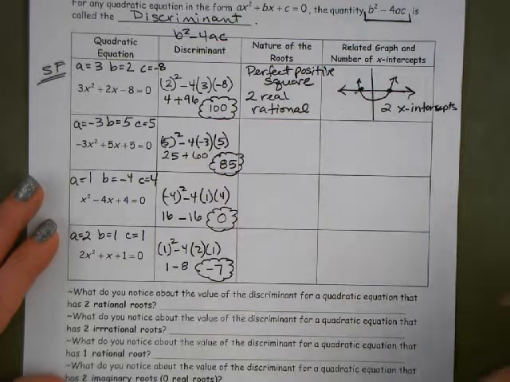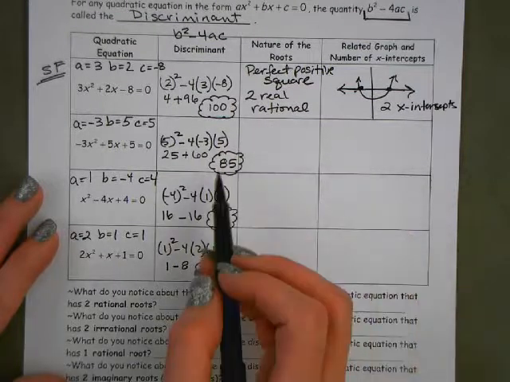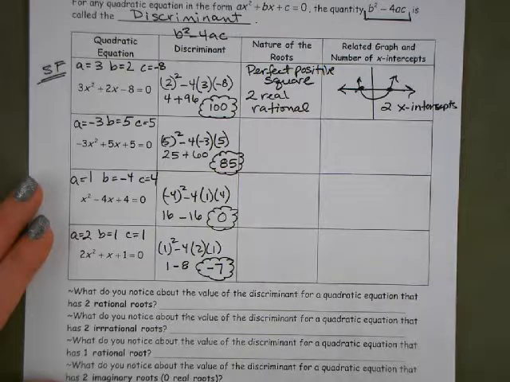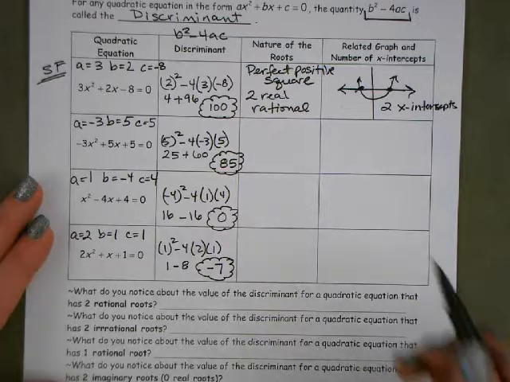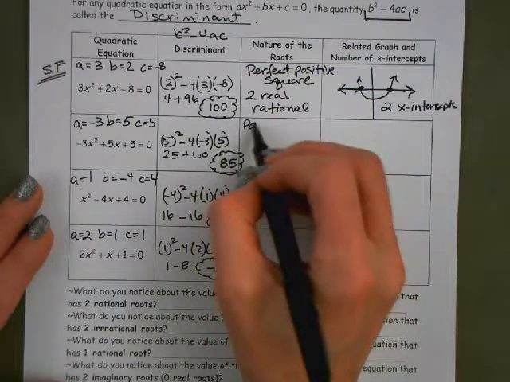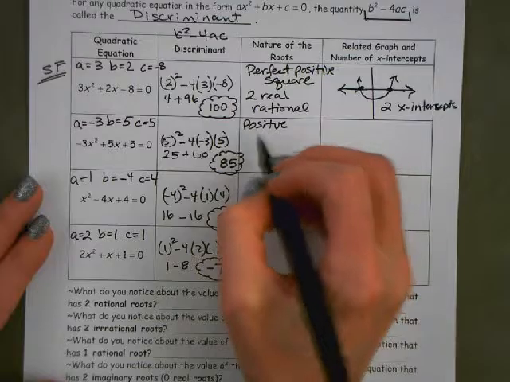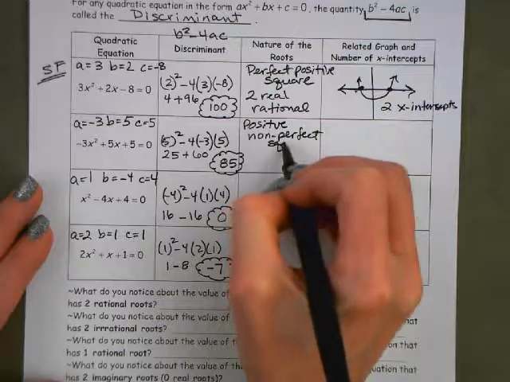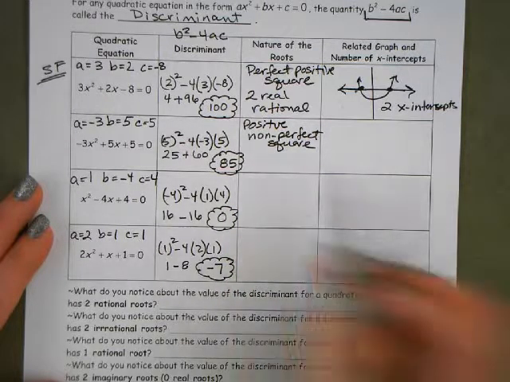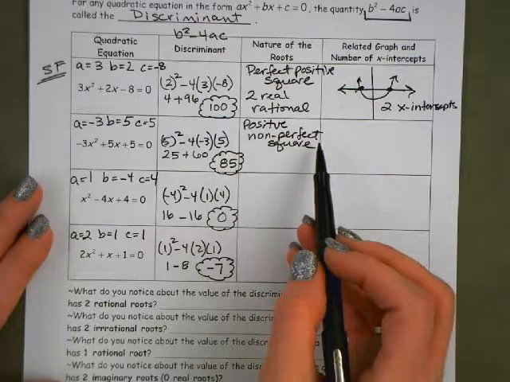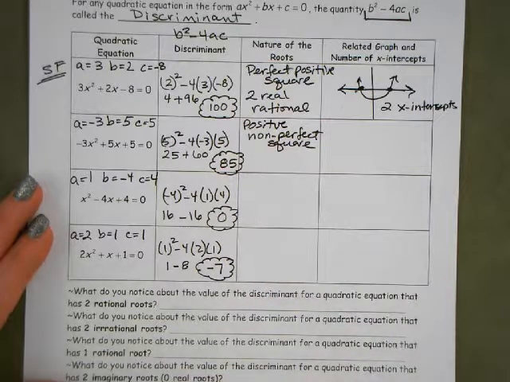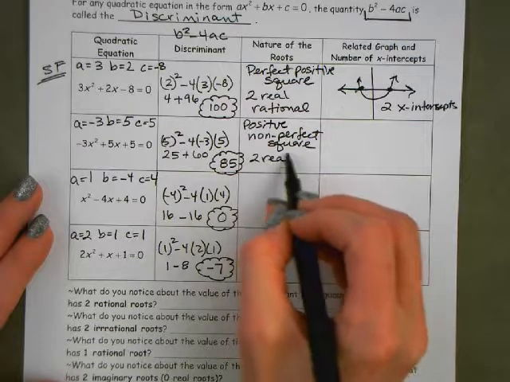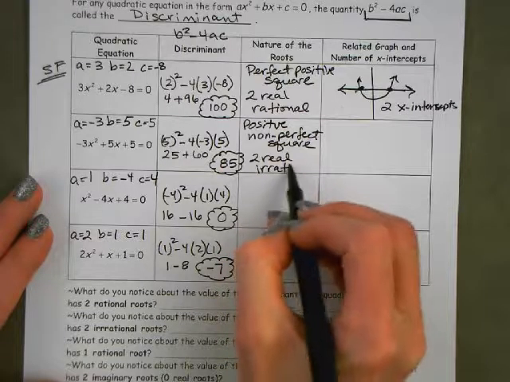Okay? So, square root of 85. Is it a perfect root? Is 85 a perfect square? No. So at this point, we have what's called a positive non-perfect square. Okay? So we have a positive non-perfect square, meaning it's like the square root of 17, the square root of 85. It's not going to be a perfect square, okay? And at this point, you have two real irrational numbers that you're going to get.